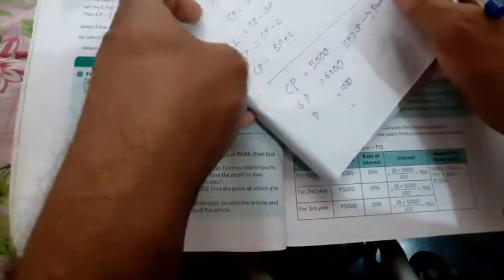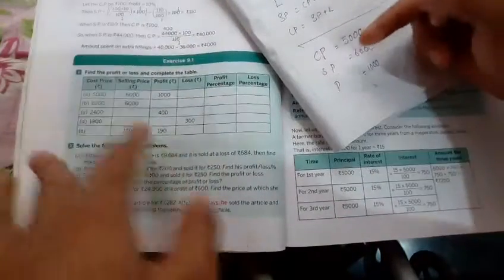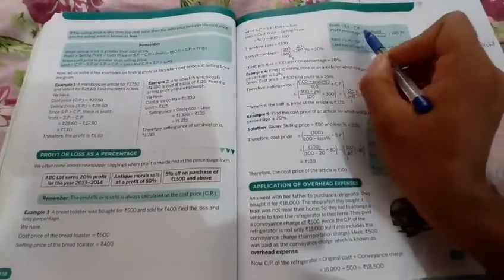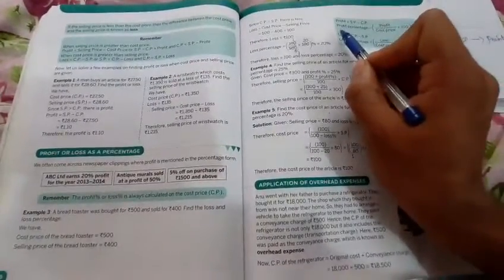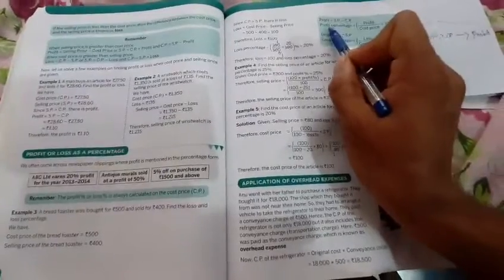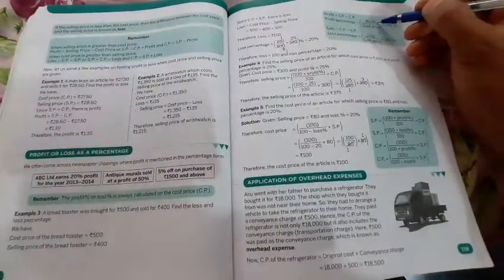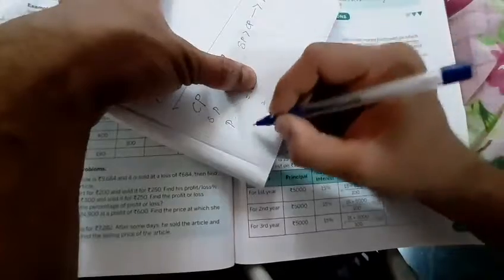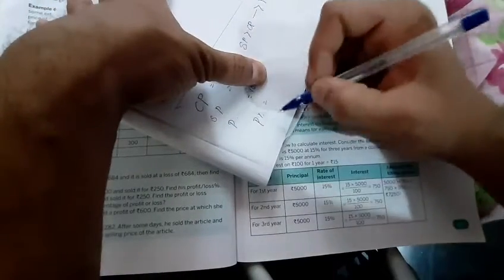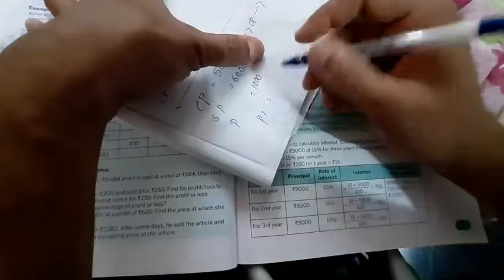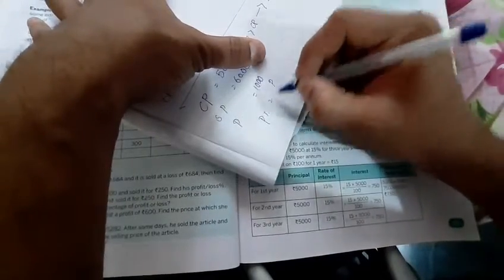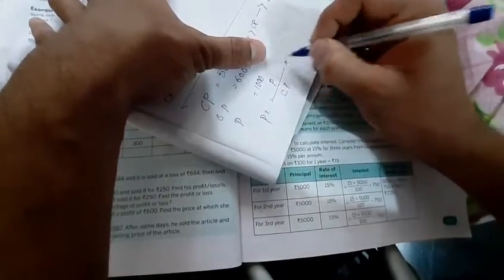So how can we find out the profit percentage? If it is profit, how can we find out the profit percentage? I already said to you, you have to learn this equation. What is the equation? Yeah, if it is profit, selling price minus cost price, then you will get the profit. If you want to find out the profit percentage, it is equal to the profit divided by the cost price into 100%. That means, according to our question, we have to write the equation properly. Profit percentage is equal to, I'm writing the short form here, so you have to write the full form. Profit percentage is equal to profit divided by cost price into 100%.